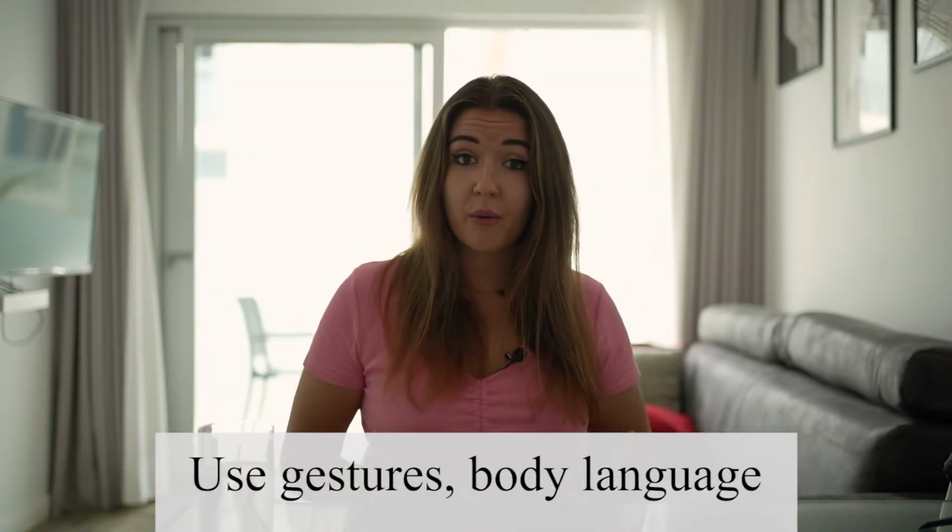This tip is gonna be kind of obvious. Use your gesture, body language, and non-verbal communication. Sometimes you can just show the shape of something. Sometimes you can just express yourself in this way and they're gonna understand you. This tip can be especially useful once you travel. There are other people that are non-native speakers, maybe their English is kind of poor, so you can express with gestures and they're gonna understand you better.